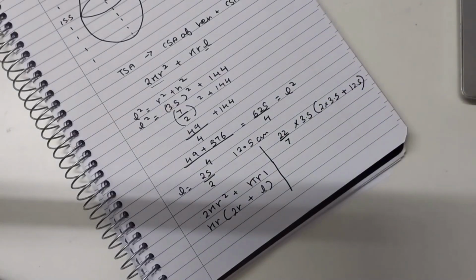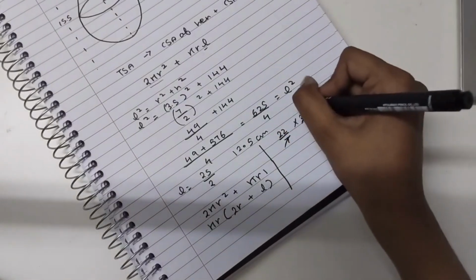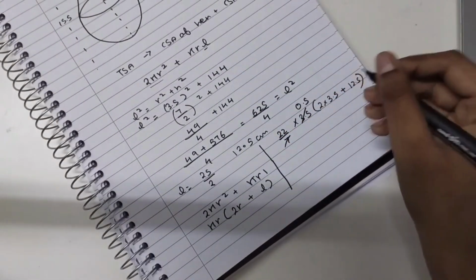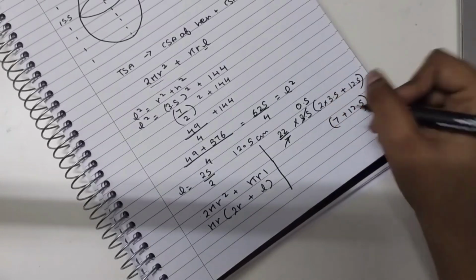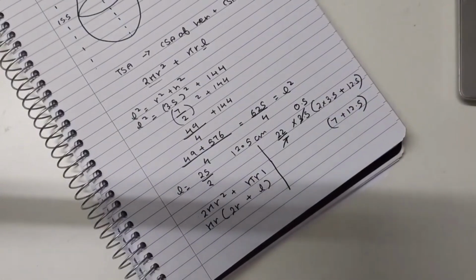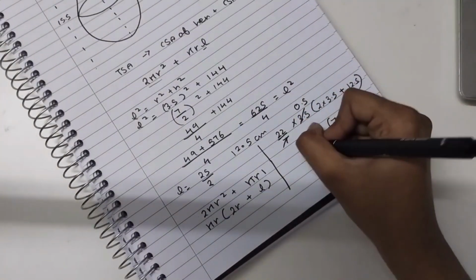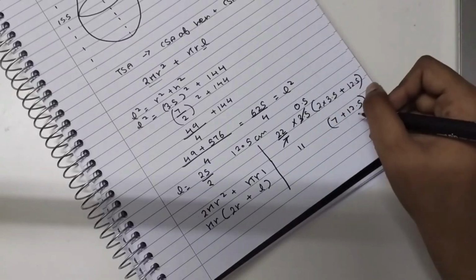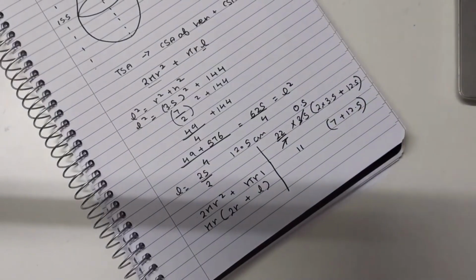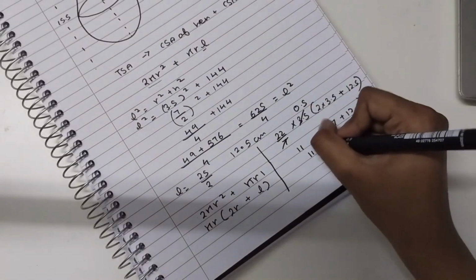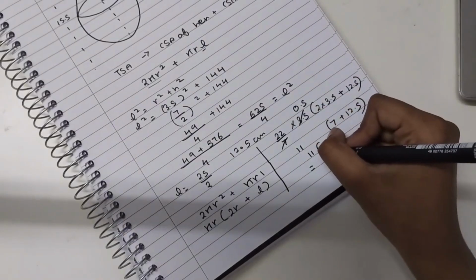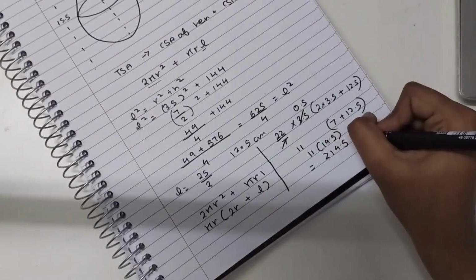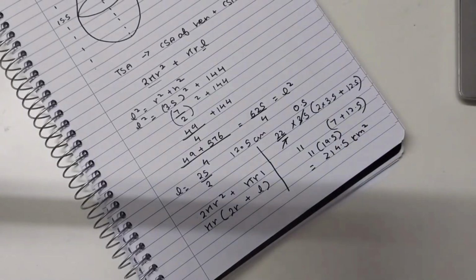So 7 and 3.5 will get cancelled, so 0.5. And 2 times 3.5 is equal to 7, so 7 plus 12.5, times 22 times 0.5 is equal to 11, so 11 times 7 plus 12.5. So we will get 19.5 times 11. So 11 times 19.5. So when we multiply this, we will get 214.5 centimeters squared, which is equal to the total surface area.